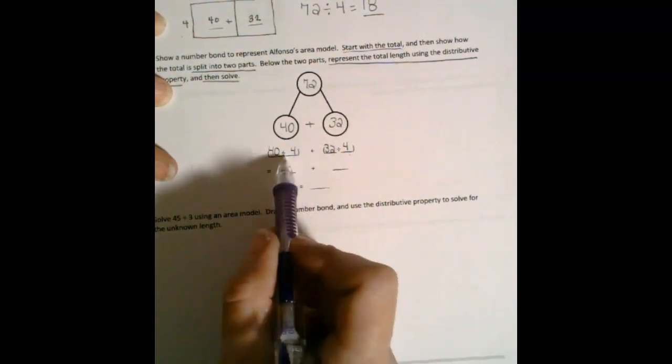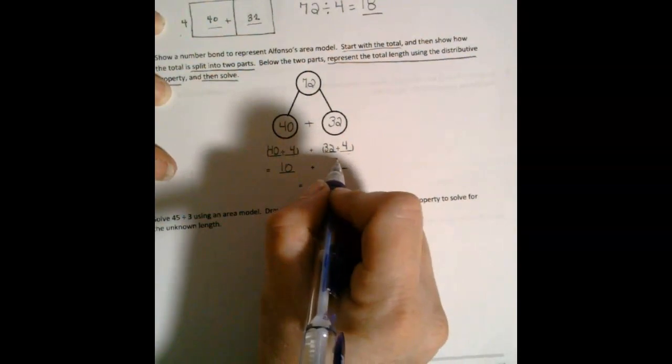But once I get these quotients, I'm going to add them together. So 40 divided by 4, I know is 10. 32 divided by 4, I know is 8. And so then 10 plus 8 is going to equal 18. So I know that 72 divided by 4 is going to equal 18.